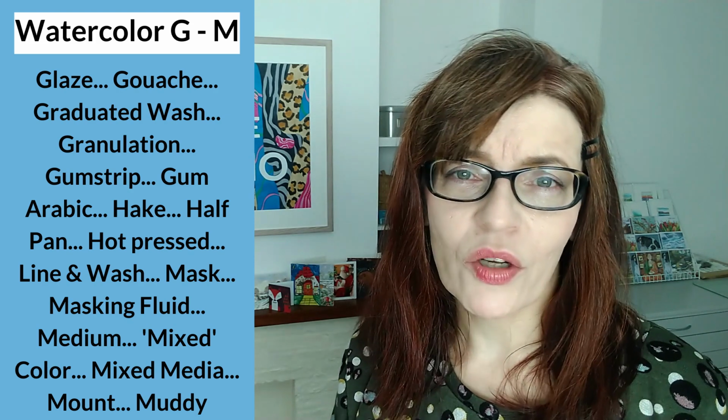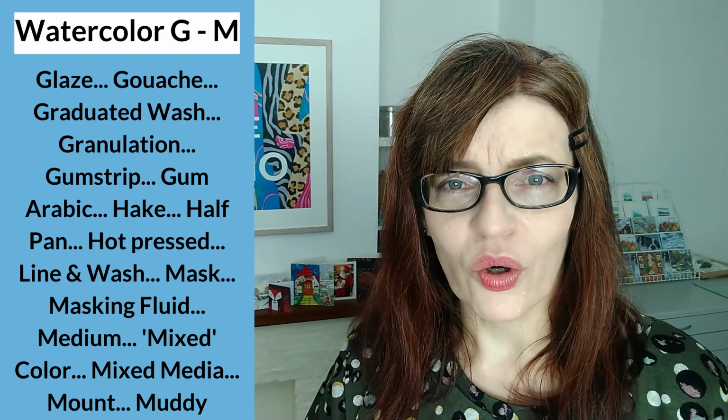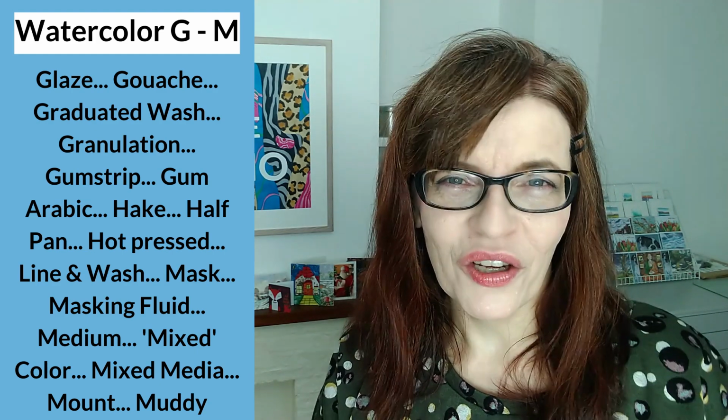So at L we have line and wash, sometimes called pen and wash, sometimes called line and watercolour, sometimes called ink and watercolour. It's the process of applying permanent ink to your paper, and then once it's dry, putting watercolours on top so that you can still see the ink lines that you have sketched. It's really useful for very complex subjects. You know, if you had a lot of boats or something like that, a lot of buildings, it can look really, really beautiful. Fantastic for architectural subjects.